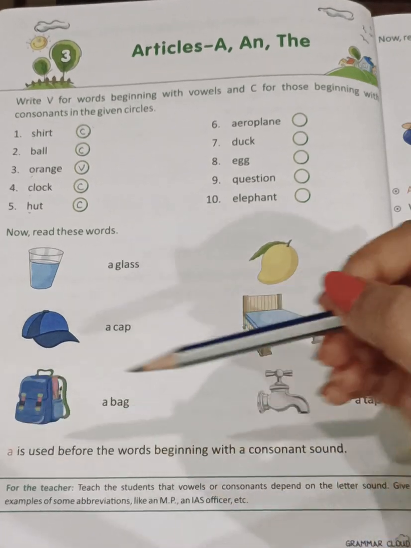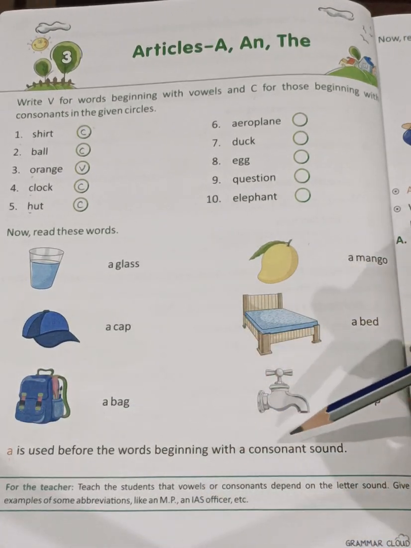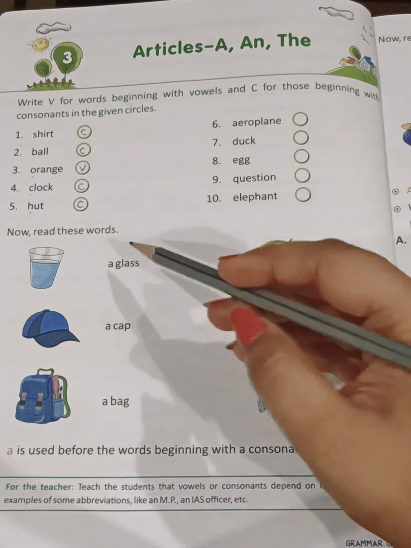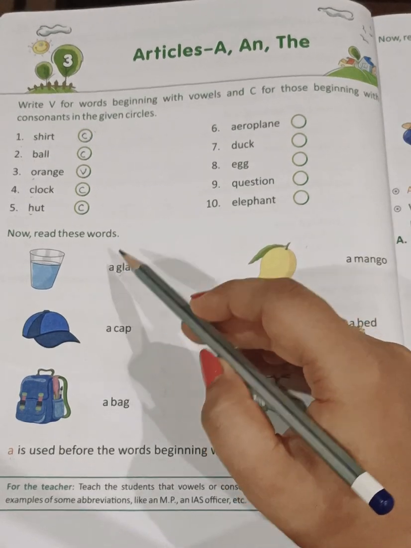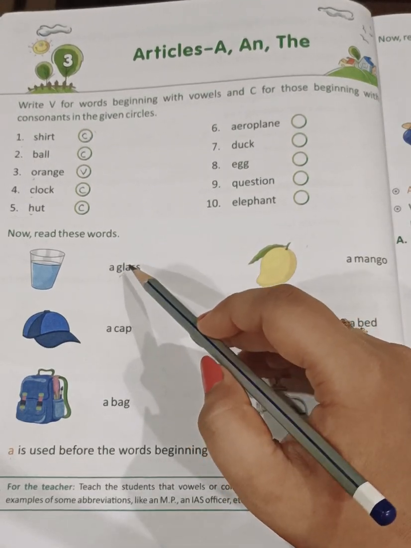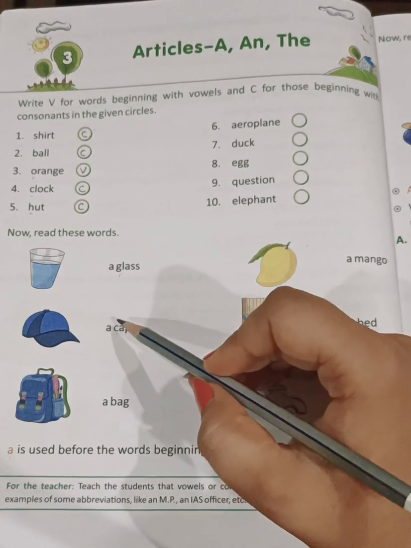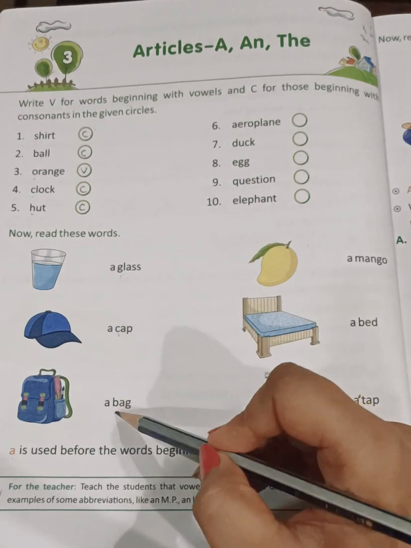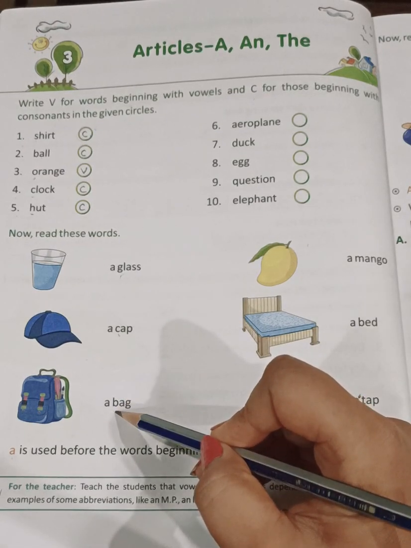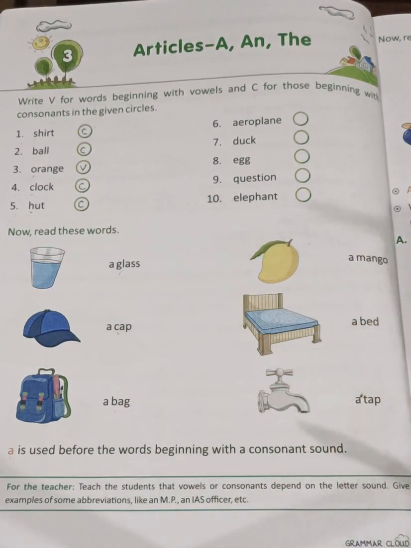We use it with the words which begin with a consonant sound. See here, glass. It starts with the sound of G. Cap, it starts with the sound of C. Here bag, it starts with the sound of B. So the words which are starting with the consonant sound, before that we use A.